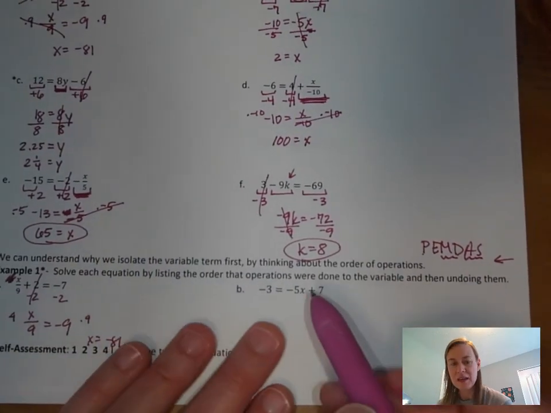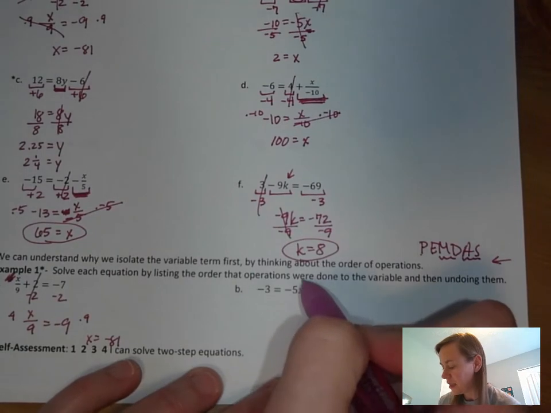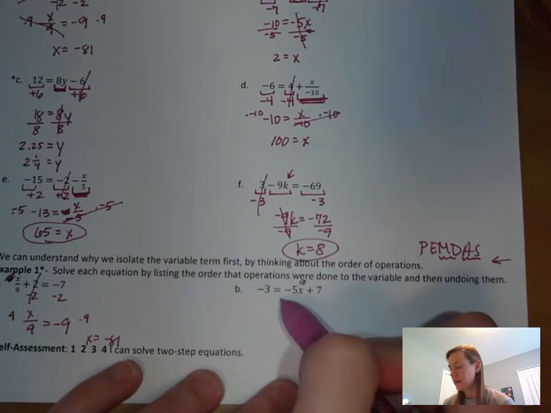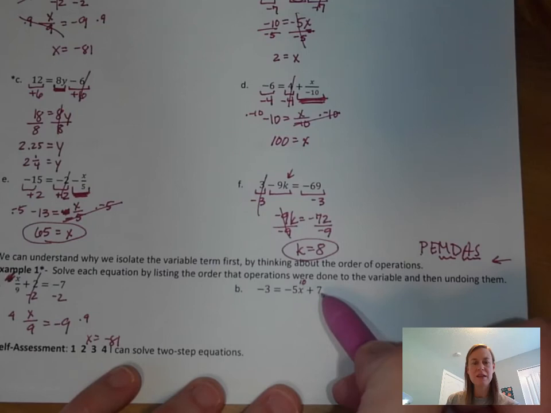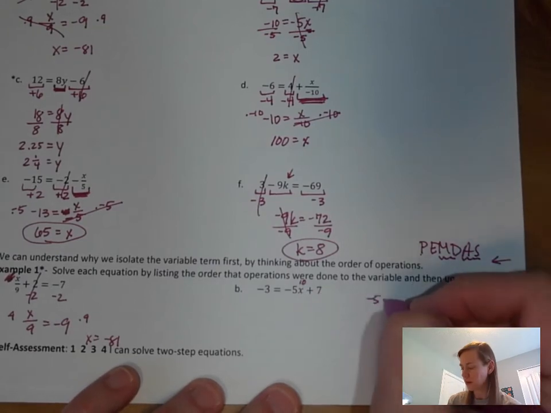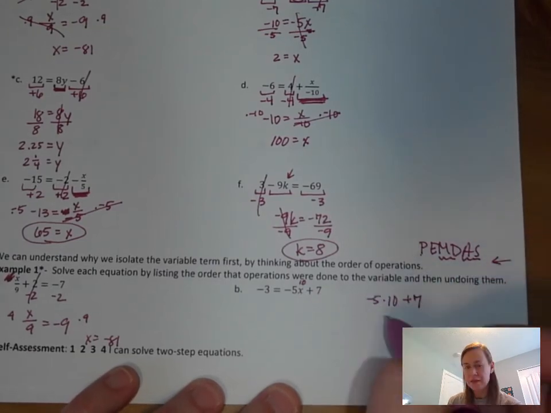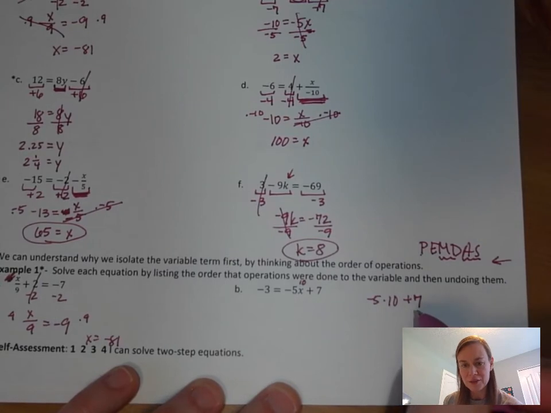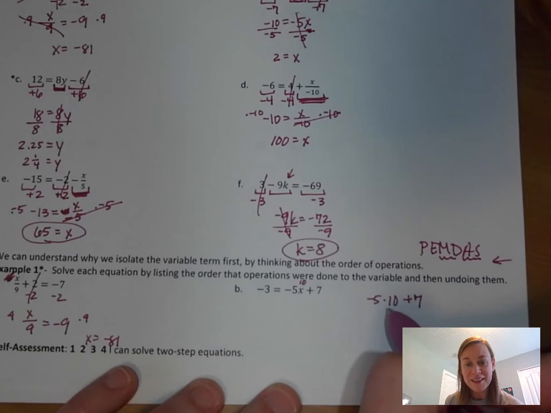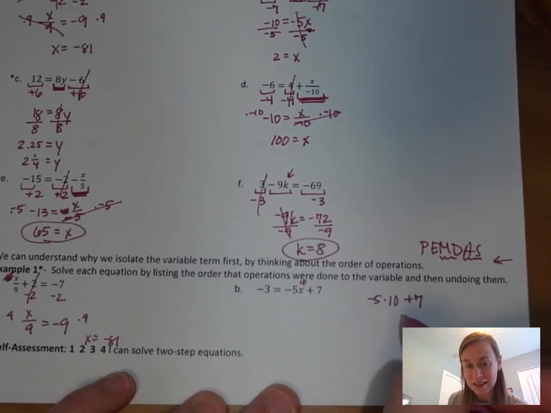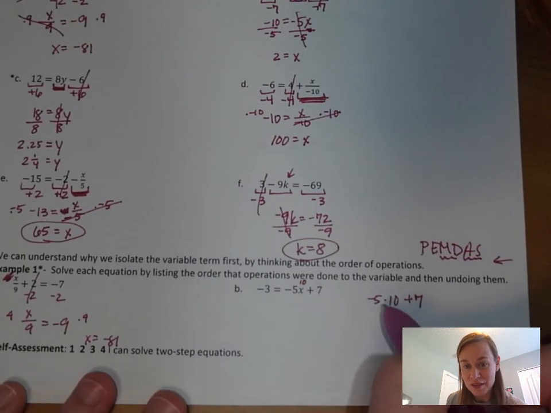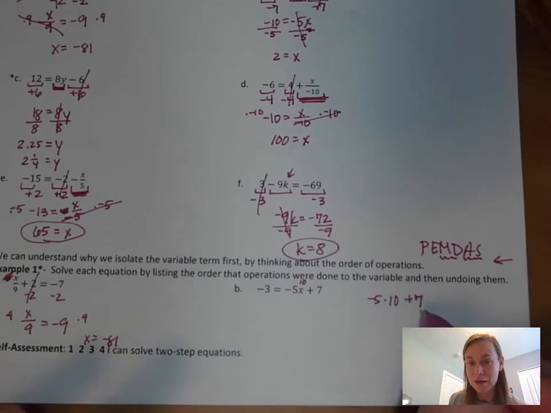Over here, same thing. Pretend you had a number here instead of an x. Say it was a 10. If you had -5 times 10 plus 7, like what if it was written like this? -5 times 10 plus 7. What would you do first? Would you add these two or would you multiply these two? Yeah, you have to do the multiplication first and then the add. So if you were just doing the math, that would be the order.